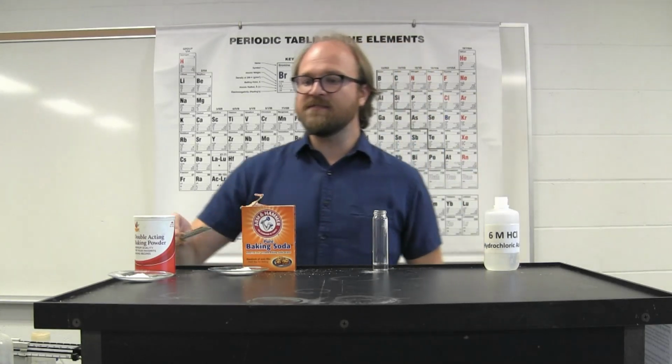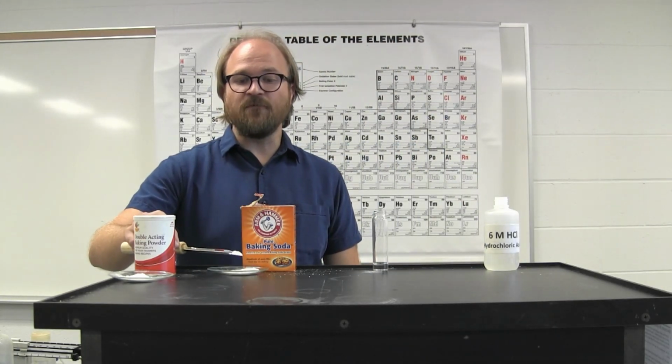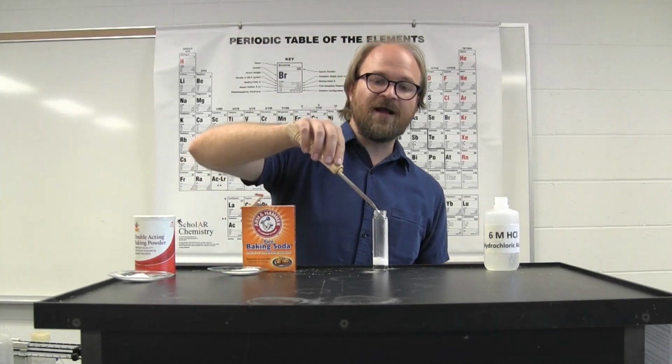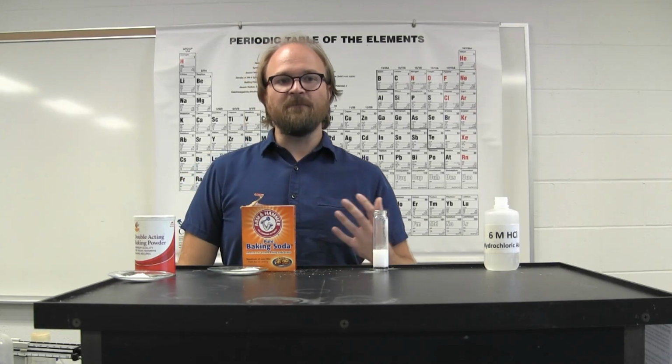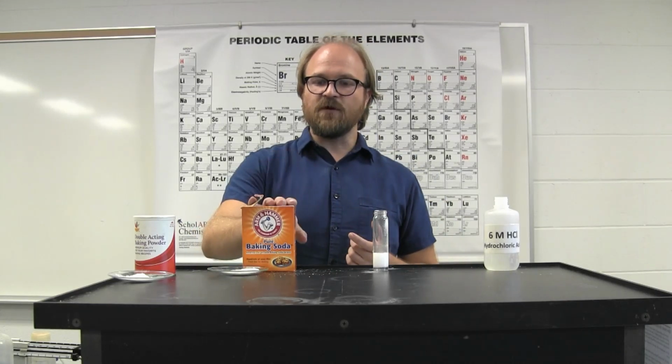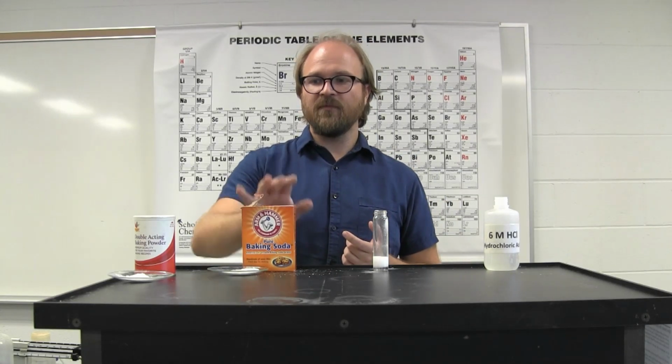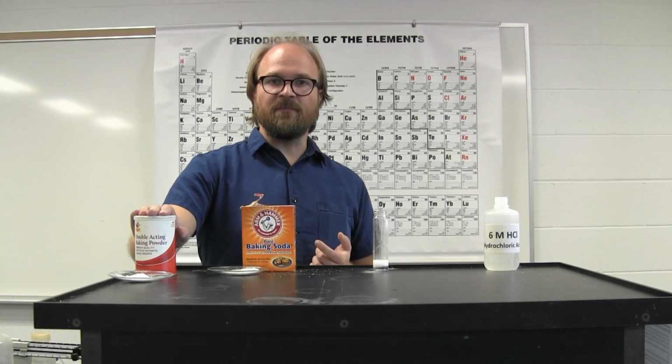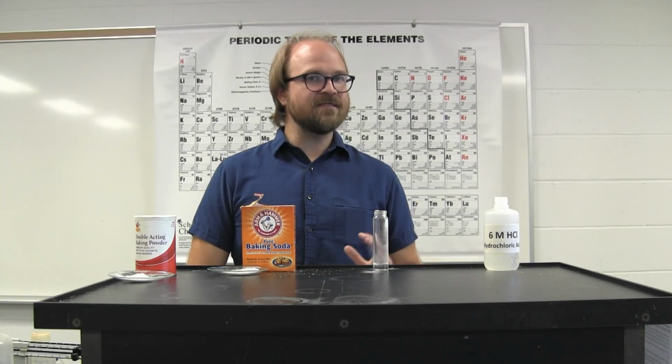You're looking at the masses before and after the reaction to figure out the mass of carbon dioxide, leading to the mass of carbonate, and determining the percent carbonate of sodium bicarbonate, the percent sodium bicarbonate within baking soda, as well as the percent carbonate of an unknown compound, and comparing that to the list of possible carbonates to identify what your unknown carbonate is.